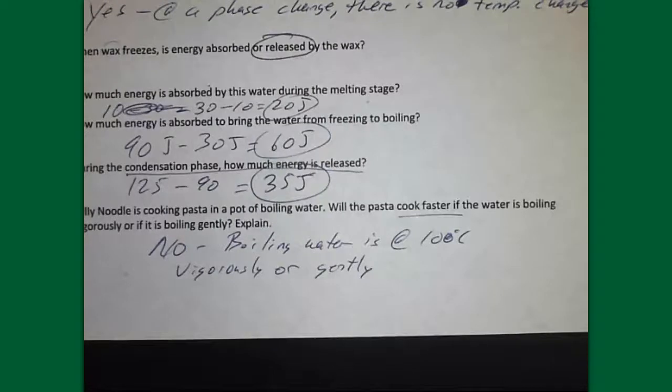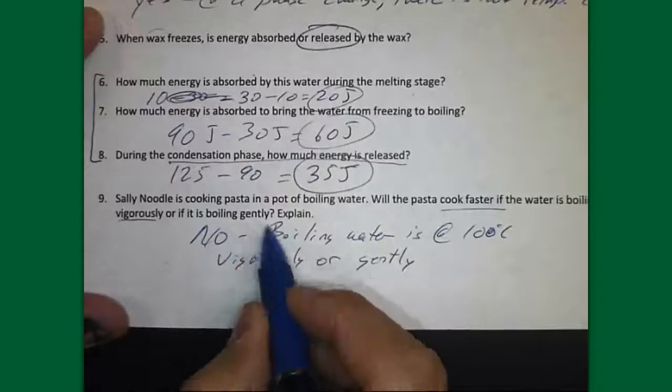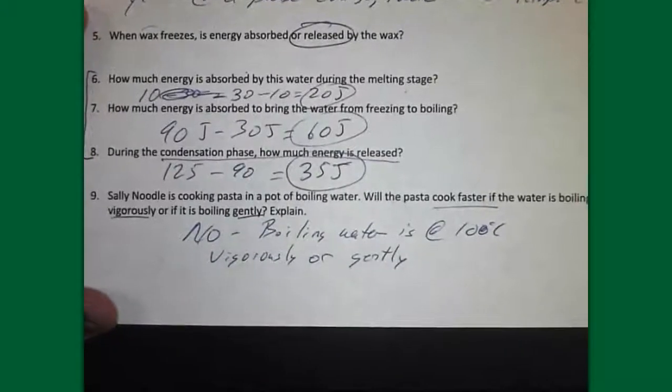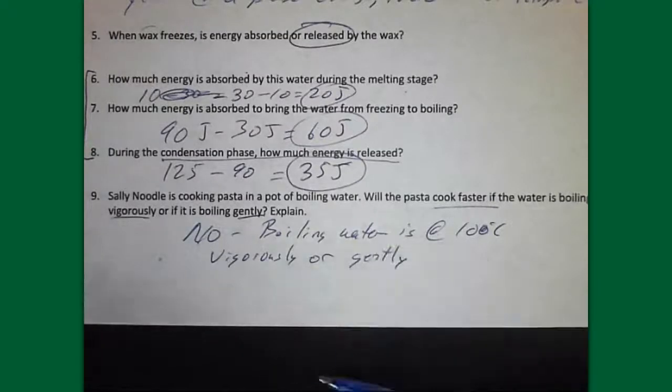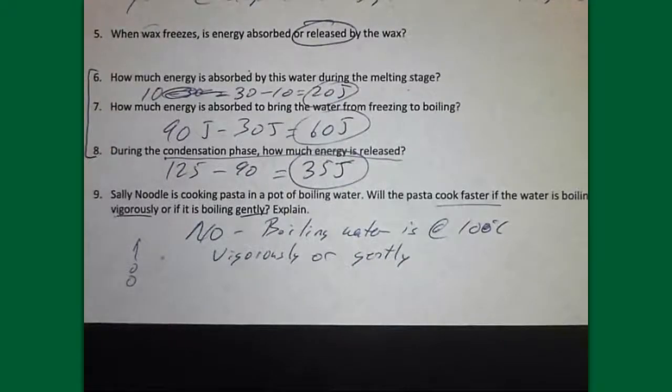Now, I know all of us have seen recipes where it asks for vigorous boiling or gentle boiling. There could be two reasons for that. Number one, the people that wrote the recipe, they may not know very much about physics. They may not have had or may not remember their physics lesson, and they may actually think that boiling vigorously will cook the food faster, and it's not actually true. What boiling vigorously may do is that the increased amount of bubbles that come to the surface of the water actually kind of agitate the food a little bit.